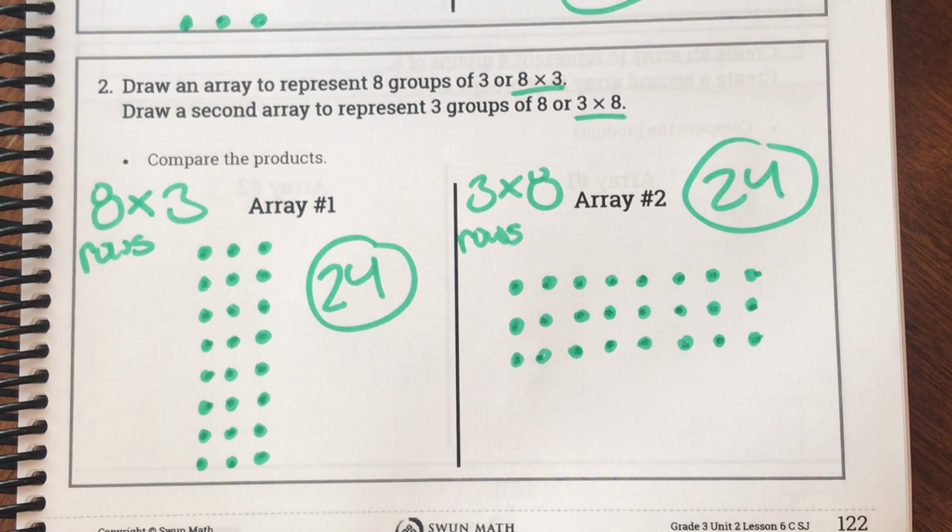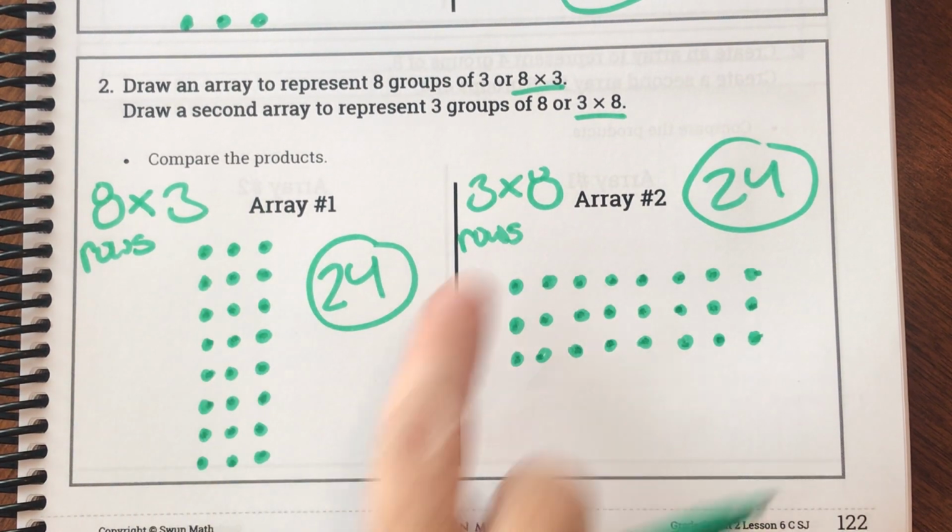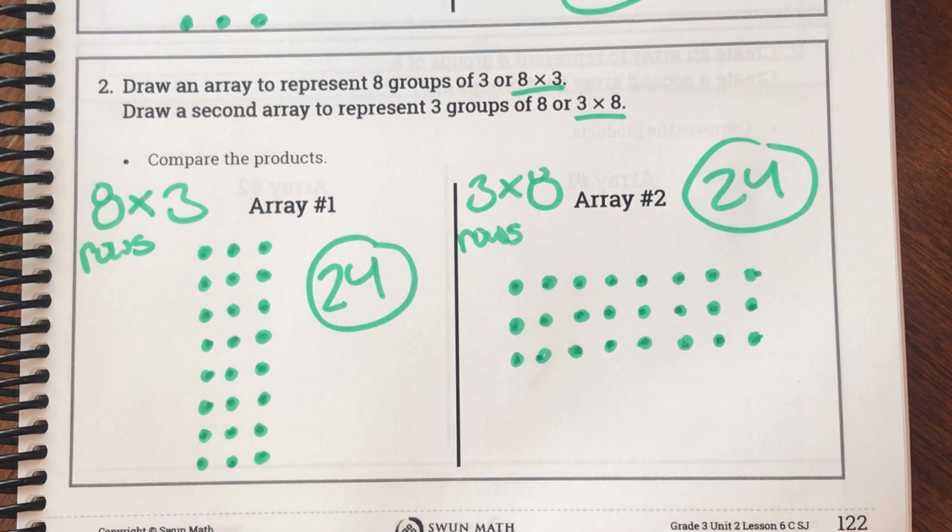Okay, so friends, a few things to notice when you're doing these: I really want you to make sure you're writing the word rows and then you're counting your rows as you go.